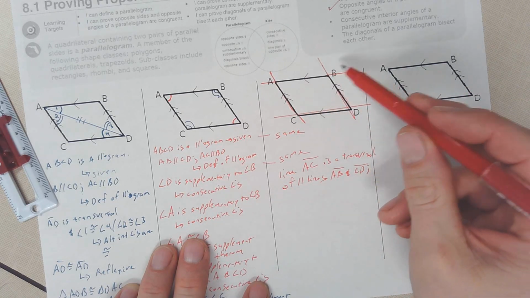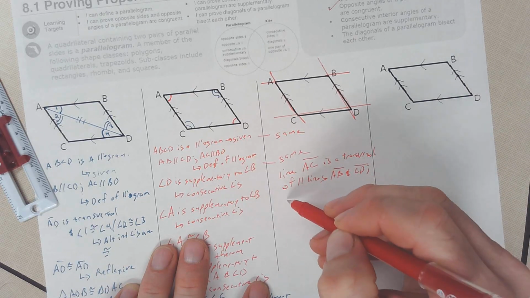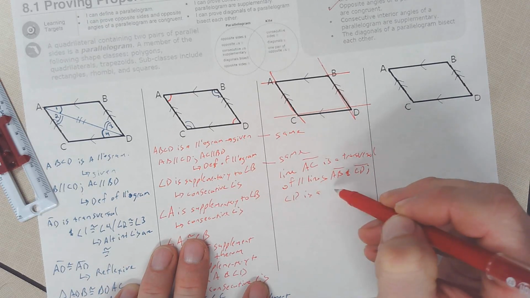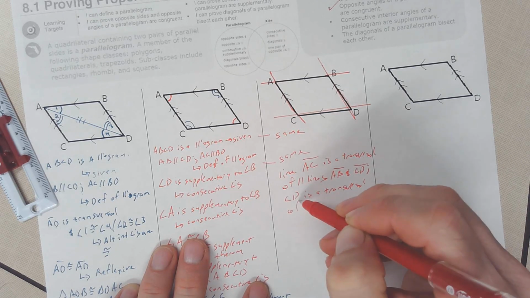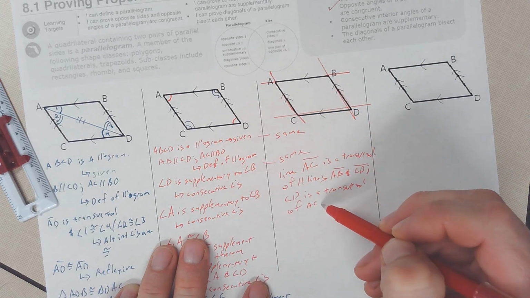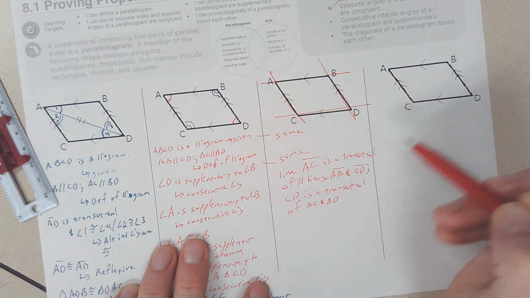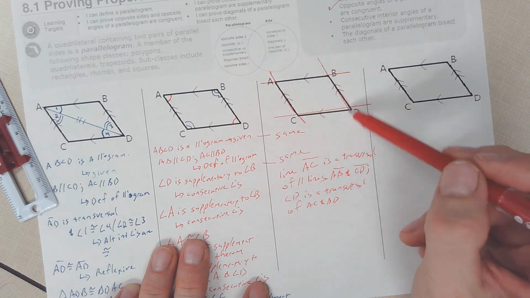and then you can say that line CD is a transversal of AC and BD. Okay, so these are transversals of these, and these are transversals of these.